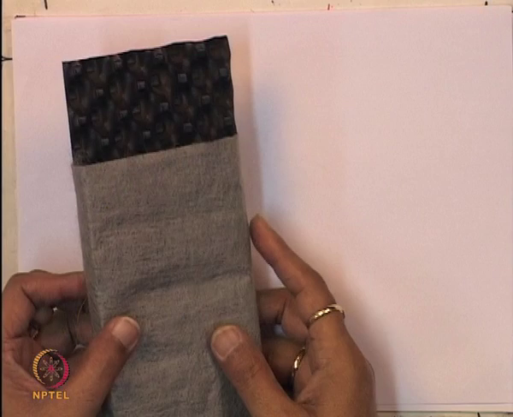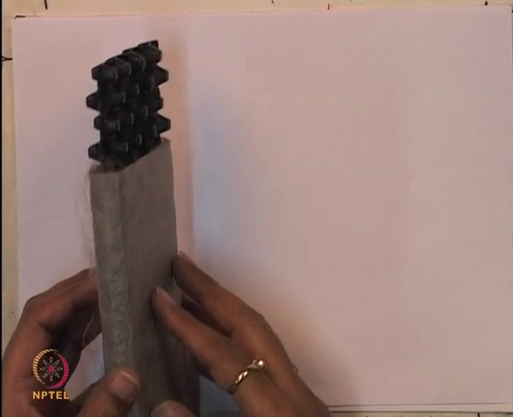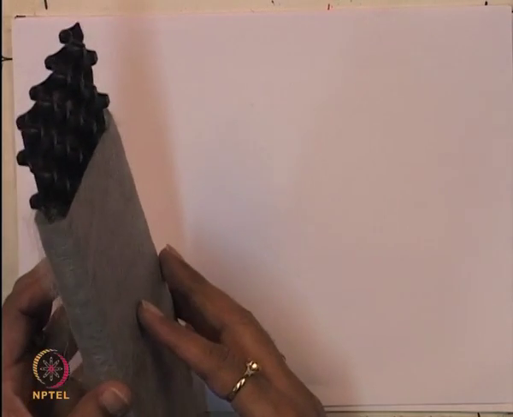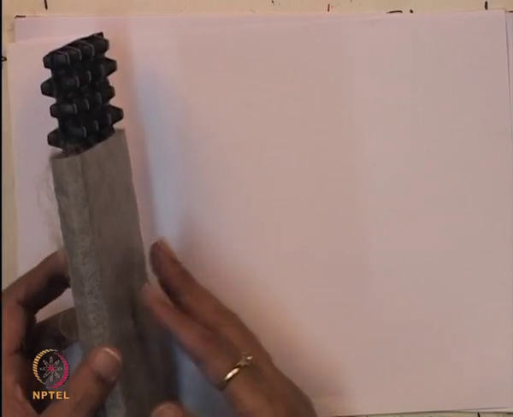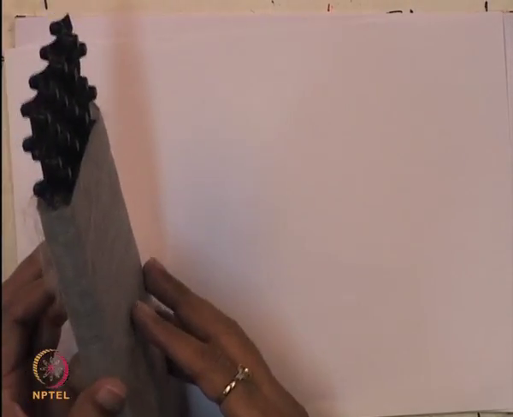Apart from that, it will be much more convenient if we can use this geocomposite material. So this geocomposite material is like this. This can be placed on the highway edge. So this will act as an edge drain. Both sides of the road you can provide with this kind of drainage material.